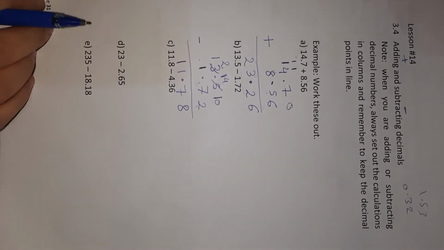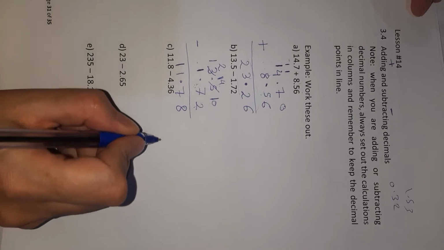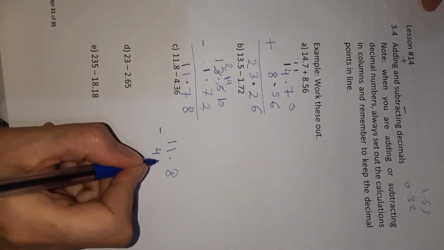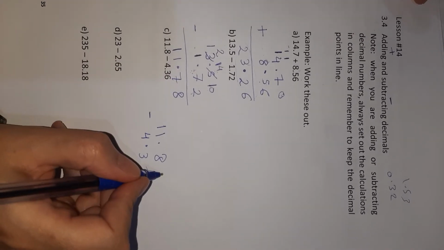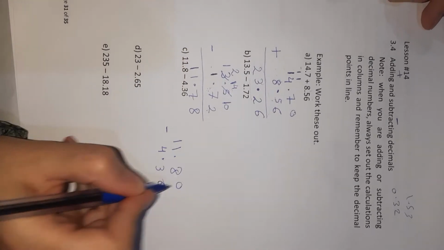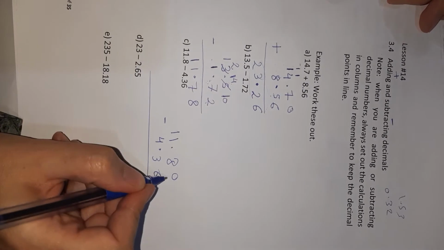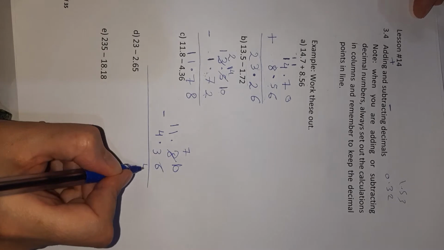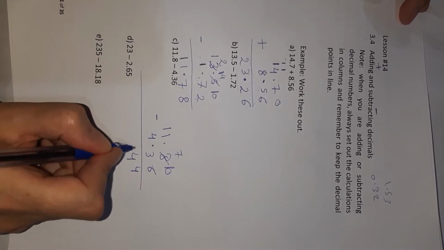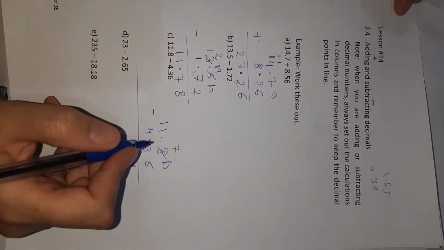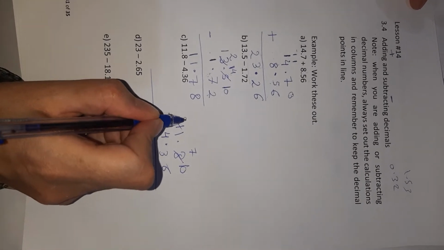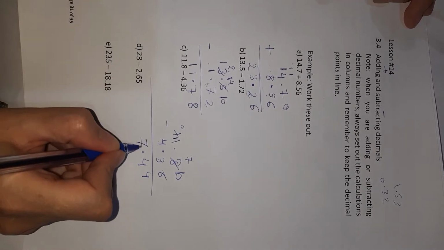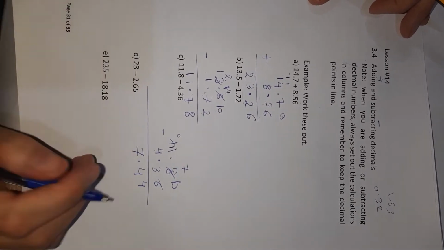Let's take another example. The same thing. 11.8 minus 4.36. The blank space means 0. We can't subtract 0 minus 6. This becomes 7. This becomes 10. 10 minus 6, 4. 7 minus 3, 4. Bring down the point. 1 minus 4 we can't, so you have to borrow from 1. It becomes 0. This becomes 11. 11 minus 4, it means 7. 0 minus nothing, 0.